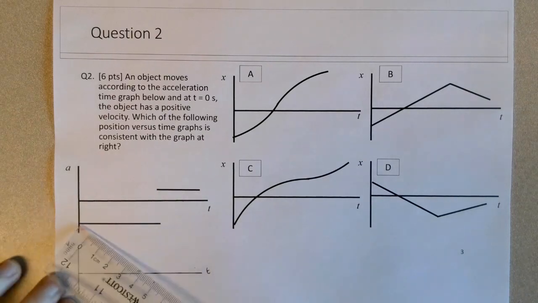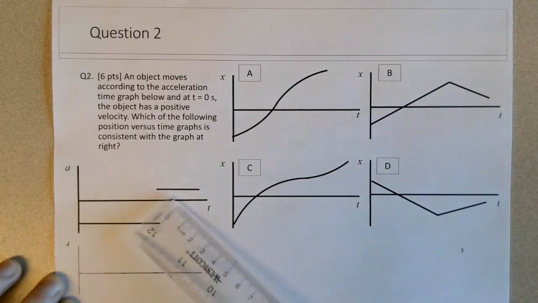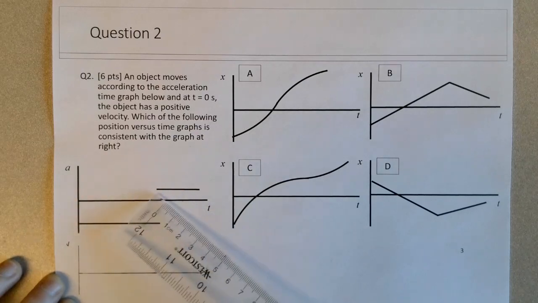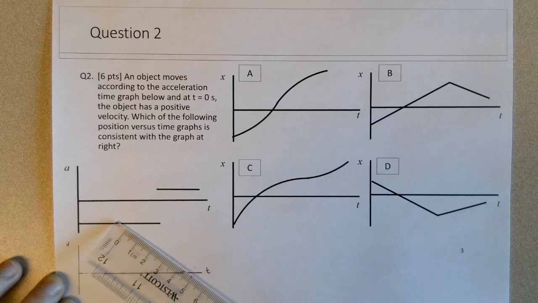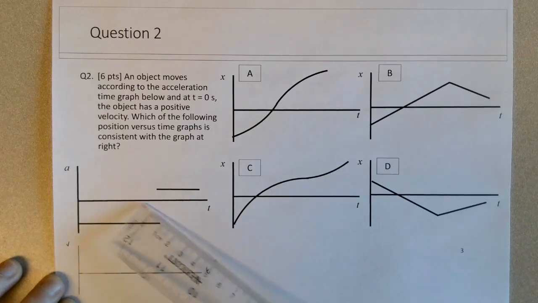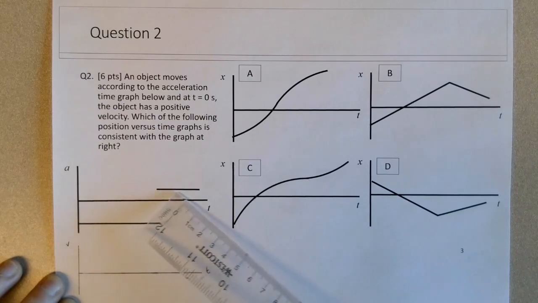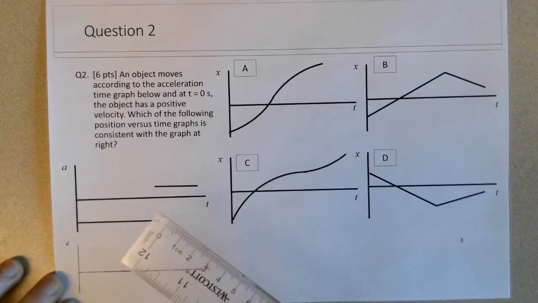And then there's a negative acceleration for a long time period, and then a positive acceleration for a smaller time period. And it looks like the magnitude of that positive acceleration is less than the magnitude of this negative one. So there's going to be a large negative delta v, the area underneath this particular piece, compared to this area under here, this positive delta v.